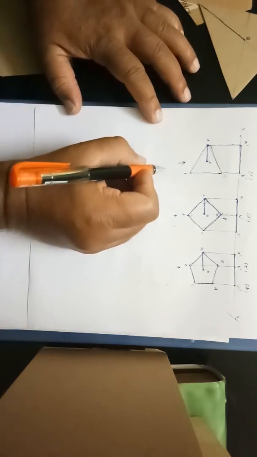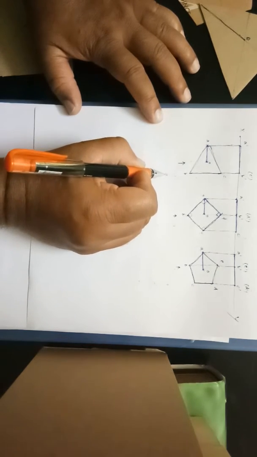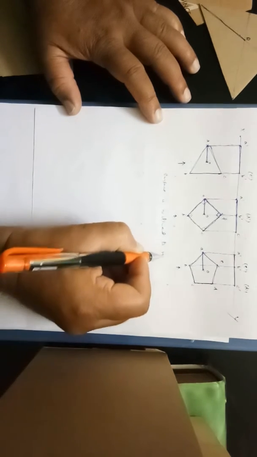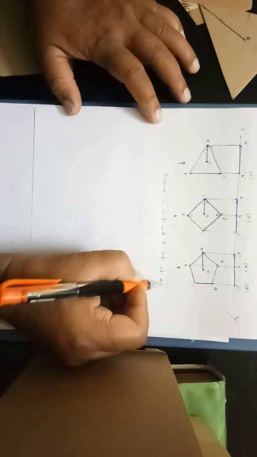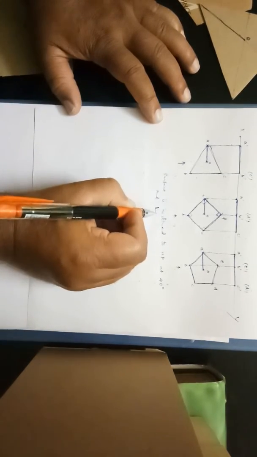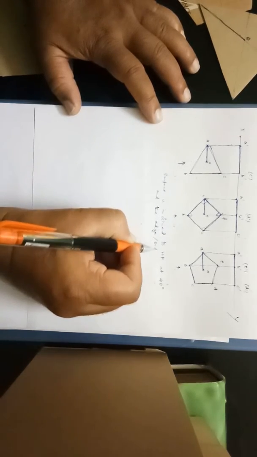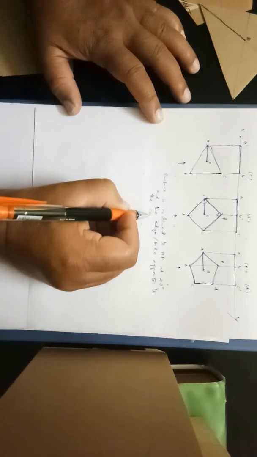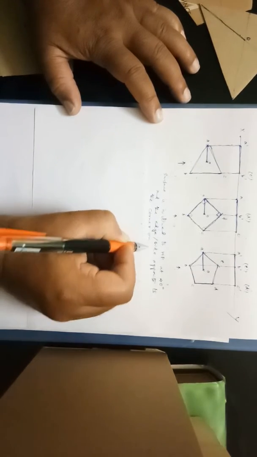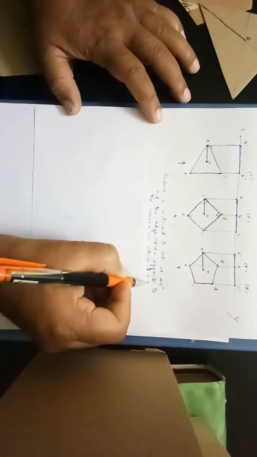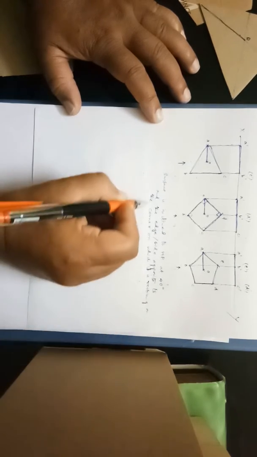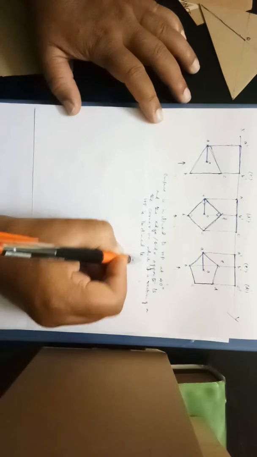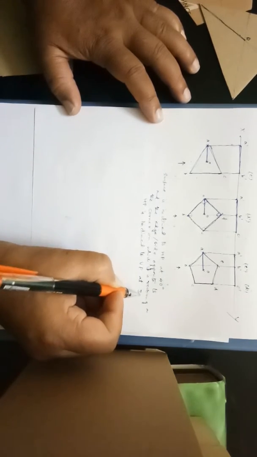Okay, we'll assume that the surface of the lamina is inclined to HP at say 40 degrees, and the edge or side opposite to the corner on which it is resting on HP is inclined to VP at say 30 degrees.